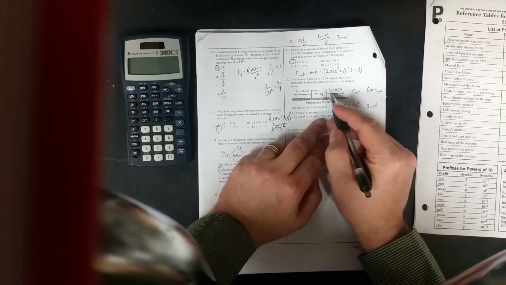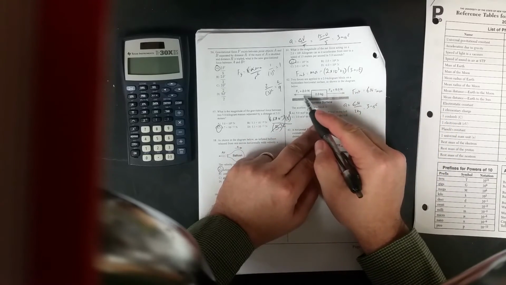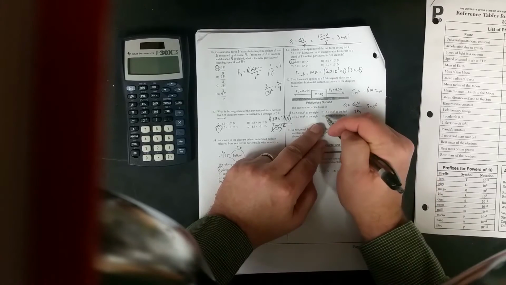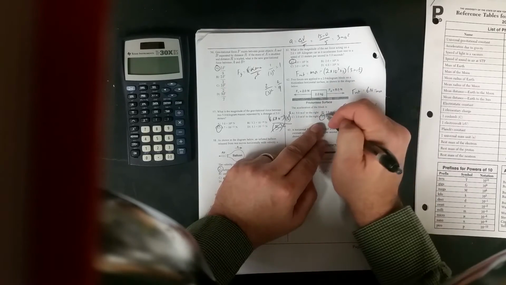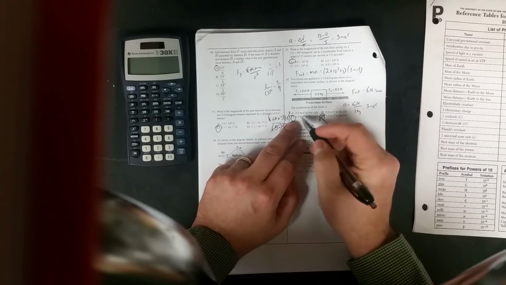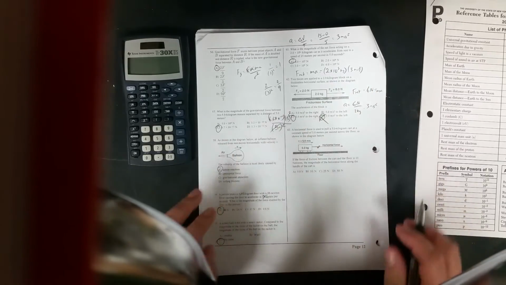And if you look at this, the net force has got to be to the right, because there's more force to the right than the left. So it's going to be 3 meters per second squared to the, whoops, not reading these correctly, to the right, not to the left, to the right. Okay.